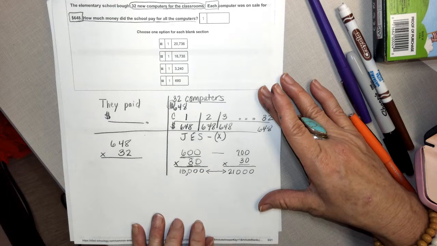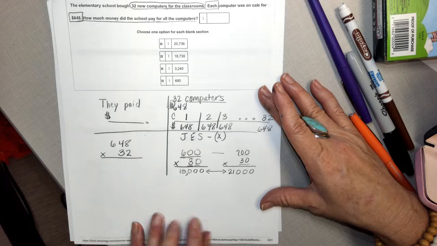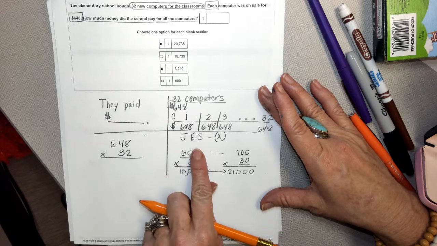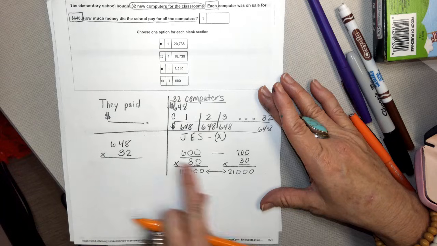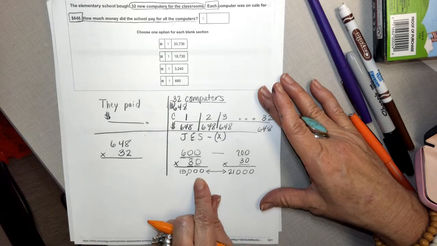So here's what I'm thinking. My answer should be in this range. Because this is over 600, that gives me a little bit of a cushion. And this is over 30. So I know it's going to be bigger than this.